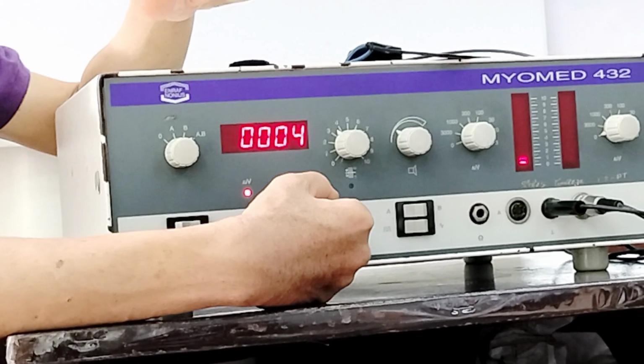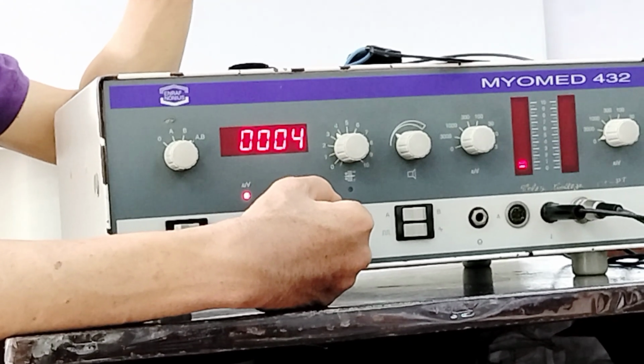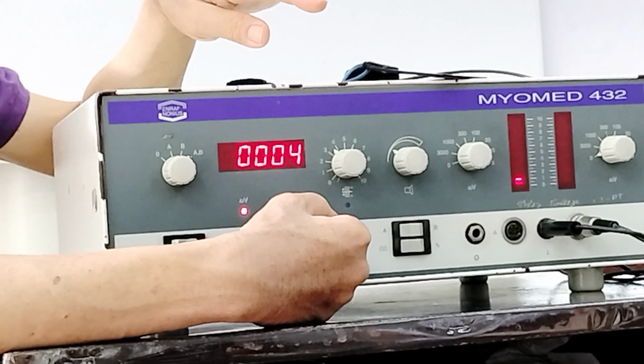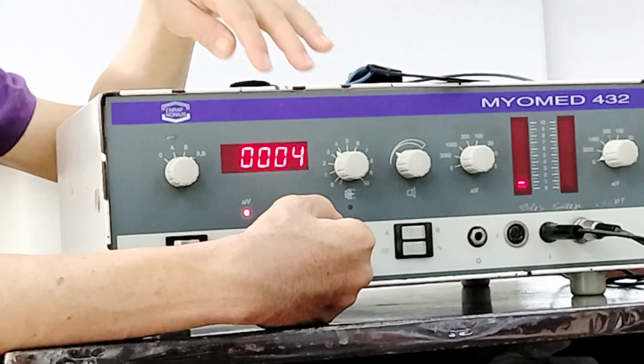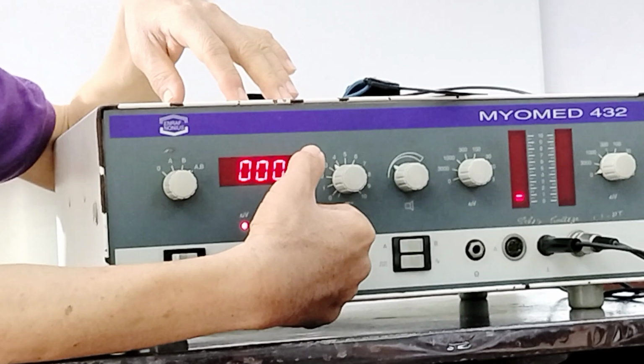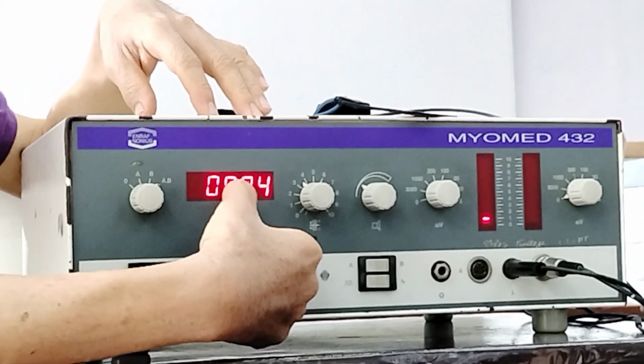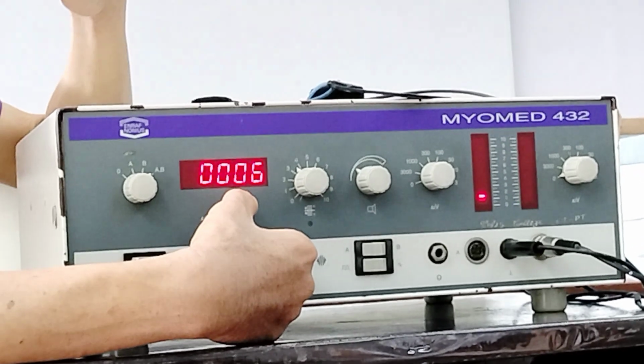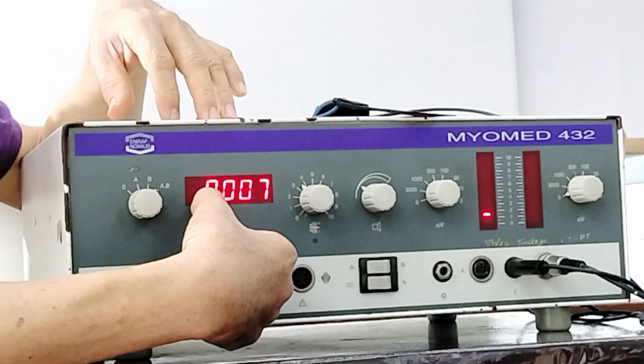For example, if channel A is 12 microvolts and channel B is 7 microvolts, 5 will appear. Since channel A is greater, there is no negative sign.